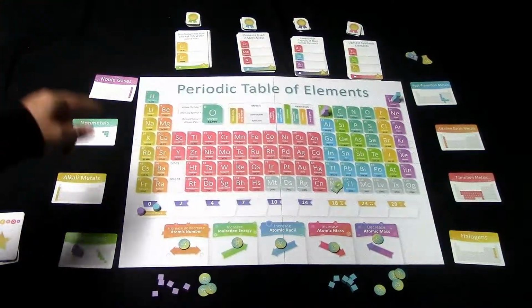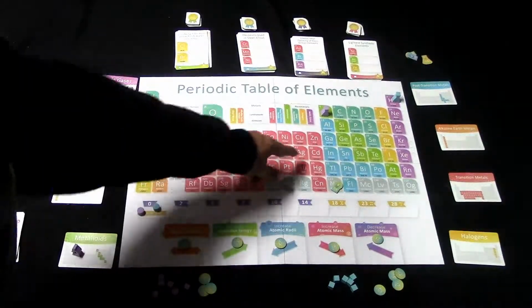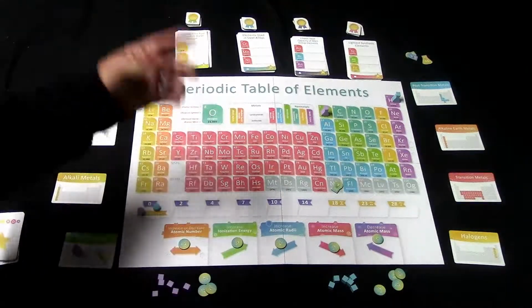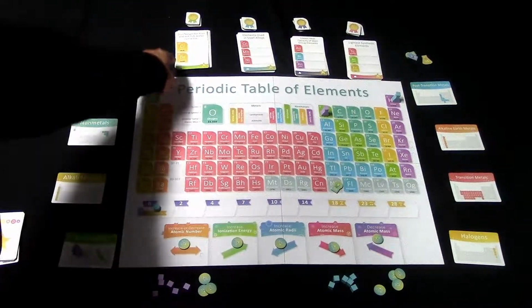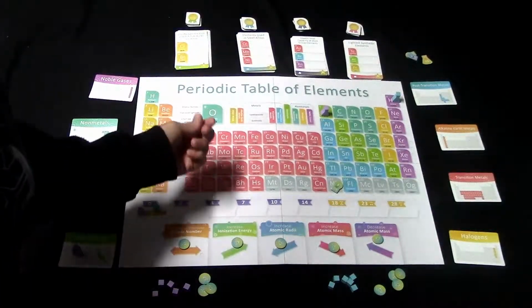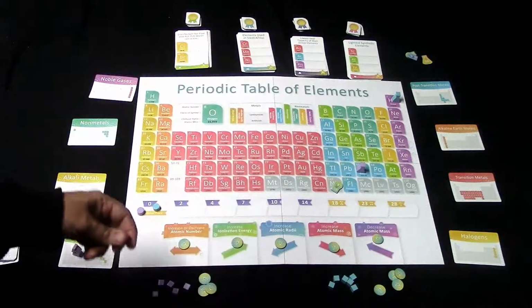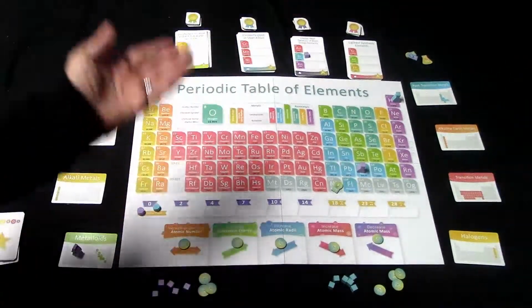What you're going to be doing is you've got a flask that you're going to be starting with, and you're going to be moving this flask around the board trying to land on certain elements. And when you land on those elements, you're going to put one of these markers on one of these cards over here. So let's just say I happen to be moving around and I have moved my flask over here. I can go ahead and put a marker here on this card.